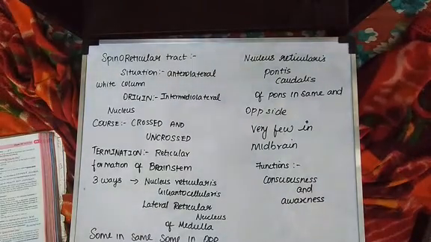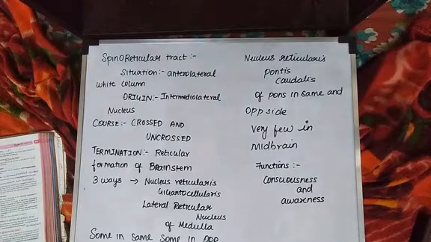So where does it get terminated? The name is given as reticular, so it gets terminated in the reticular formation of the brain stem. In the reticular formation of the brain stem, they terminate in 3 ways. The first is the nucleus reticularis gigantocellularis. It is a kind of nucleus, these are the nucleus names.